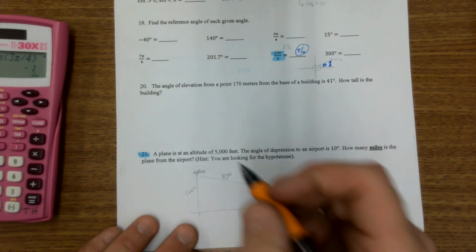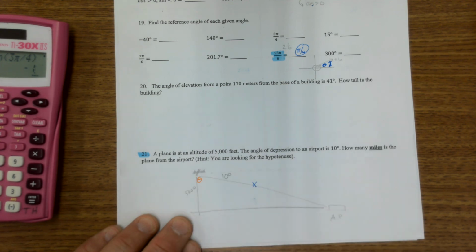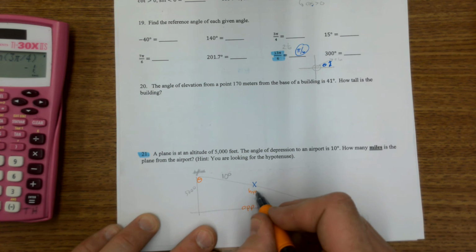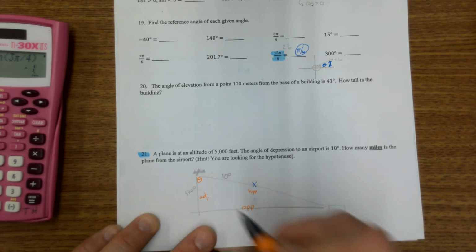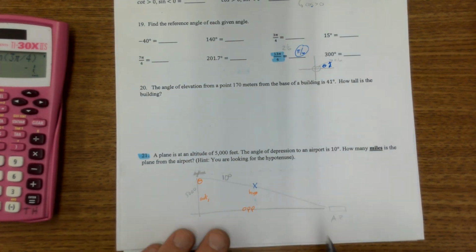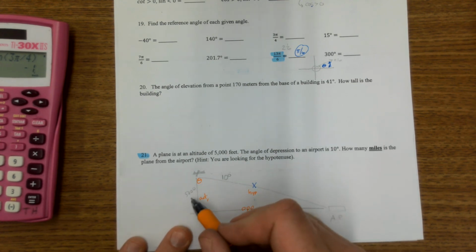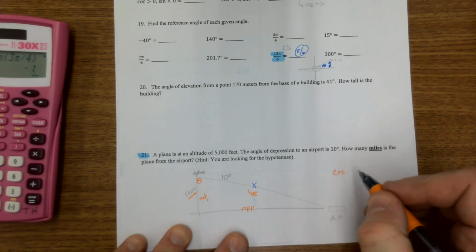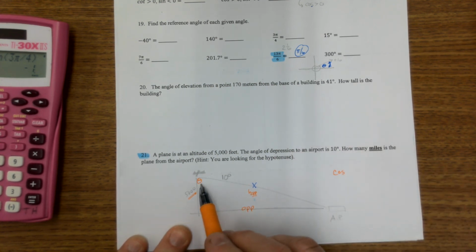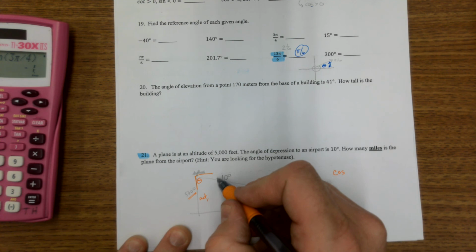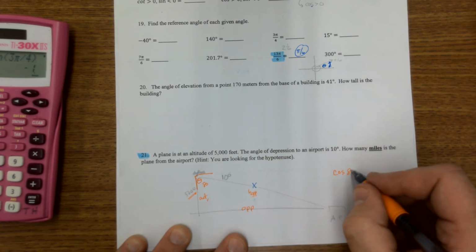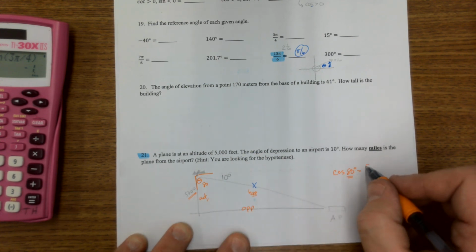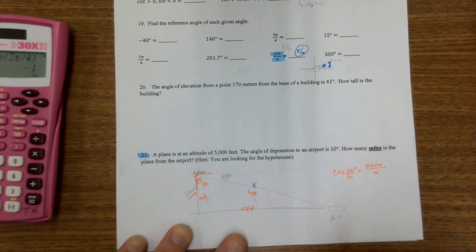Well, let's name our sides. This is theta, and this is the opposite, and this is the hypotenuse, and this is the adjacent. So now what we have here is a situation where we know an adjacent, and we want to find a hypotenuse, so that's cosine. But what's this angle? Well, this is a right angle, and if this is 10, then that's 80. So it's cosine of 80, not 10. Opposite or adjacent over hypotenuse will give you the answer.